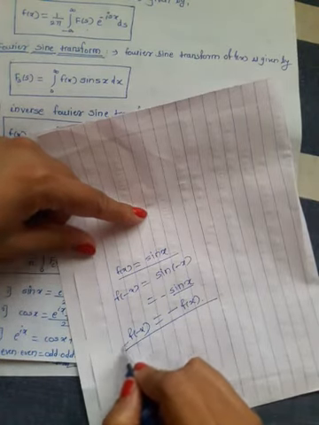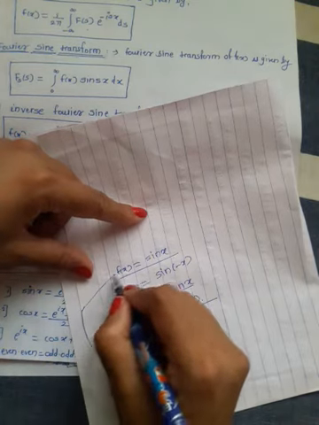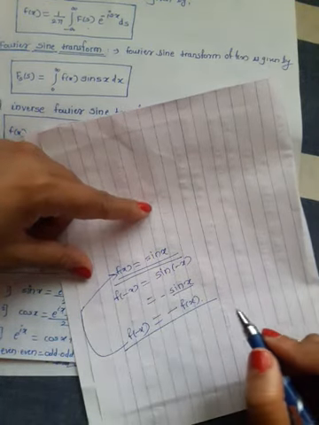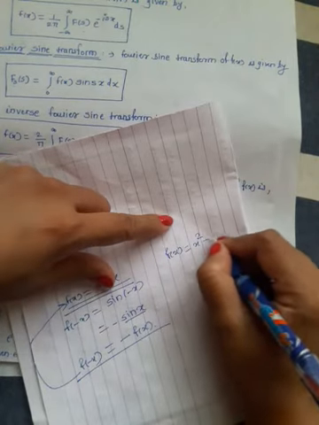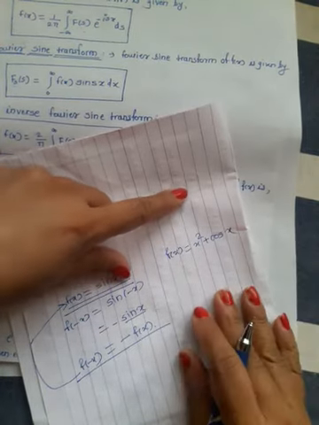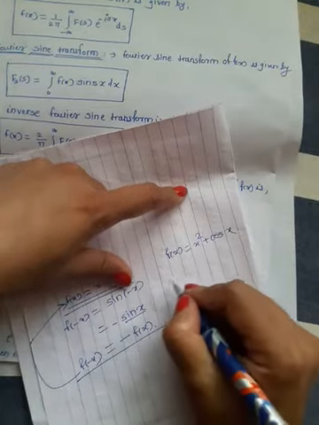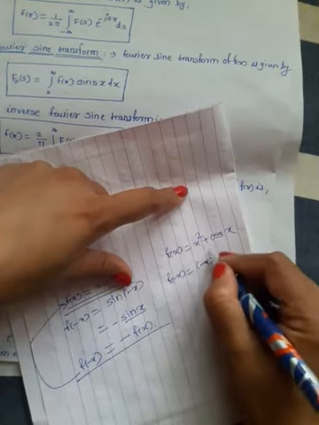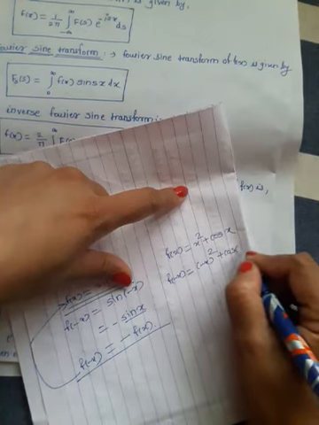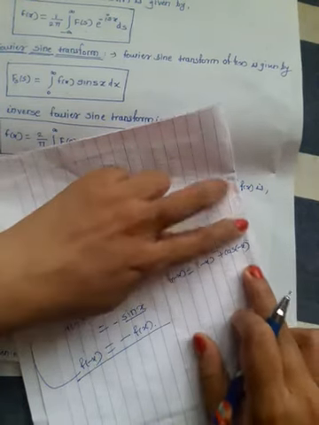That's why such examples are called odd functions. Now suppose f of x is x square plus cos x, for example. Okay, then f of minus x becomes, replace x by minus x everywhere.